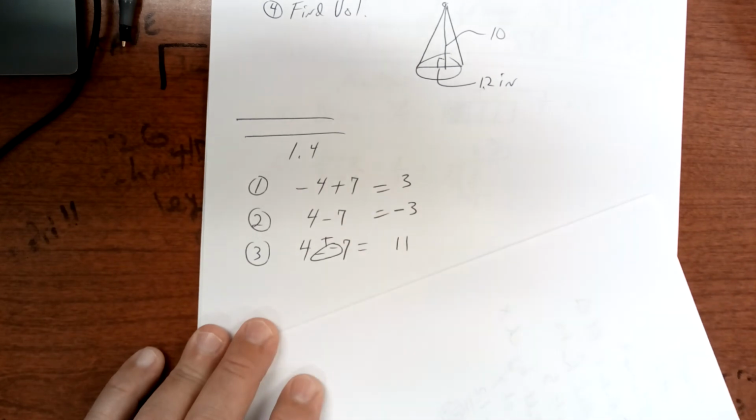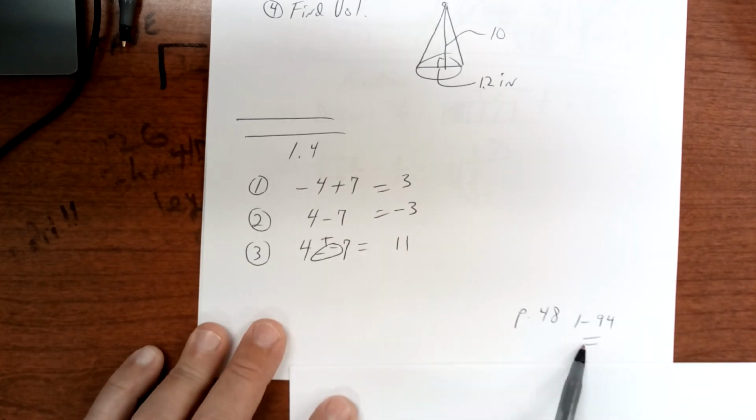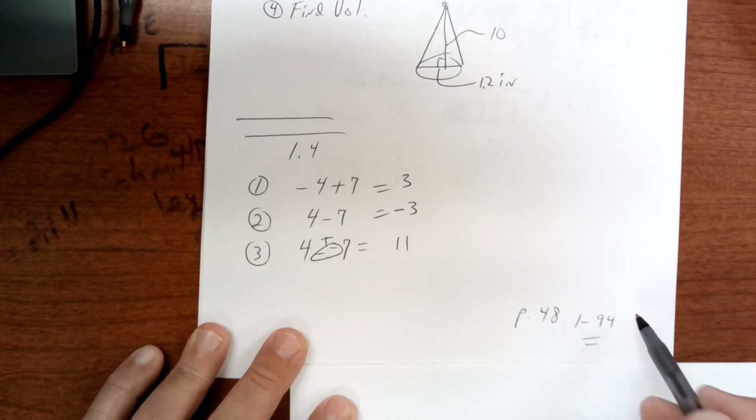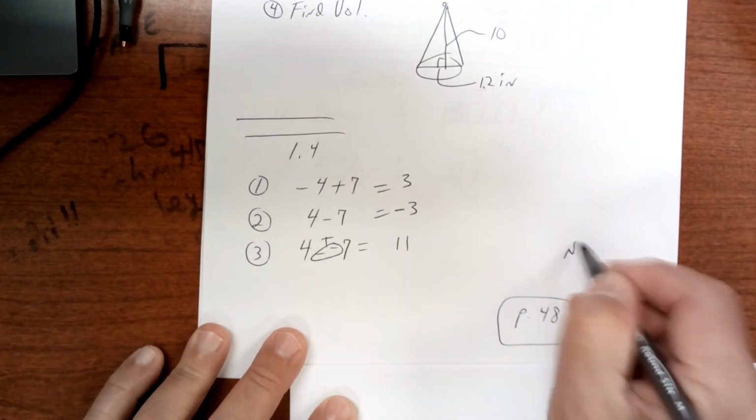Your work for today is right here. Make sure you copy. Put a heading at the top of your page. This is your heading, along with your name, date, and period.